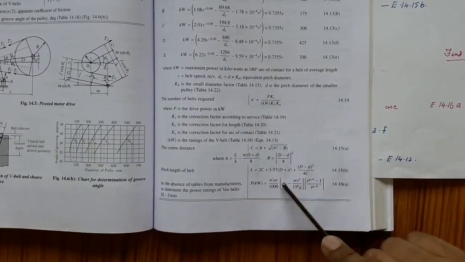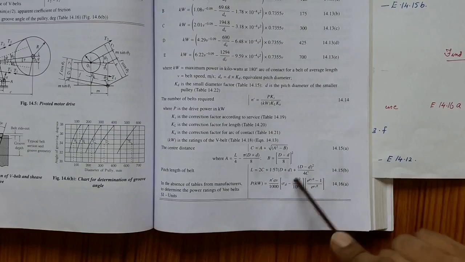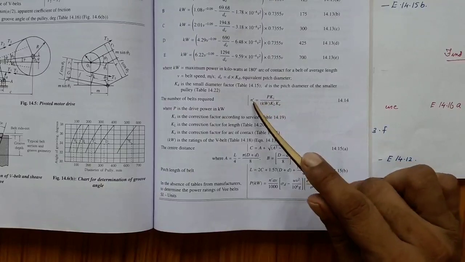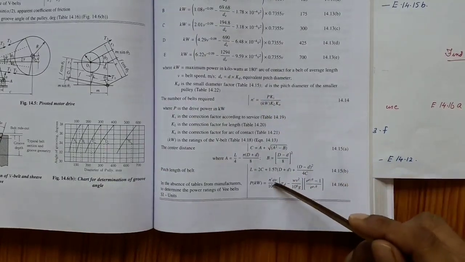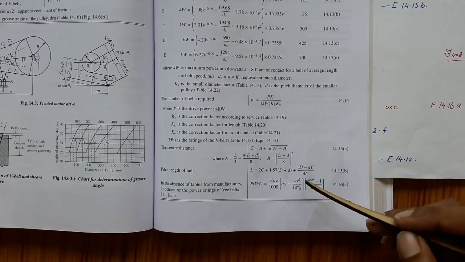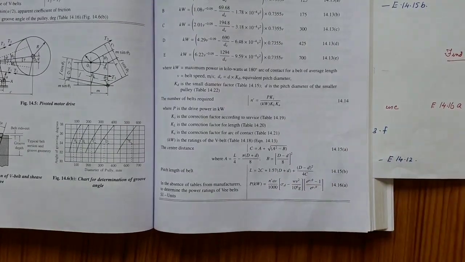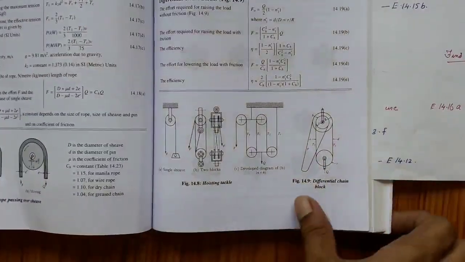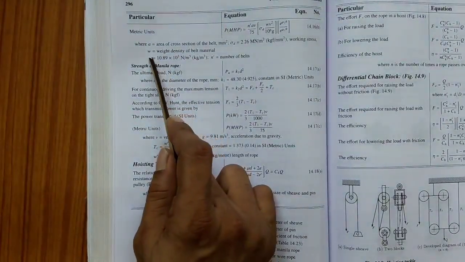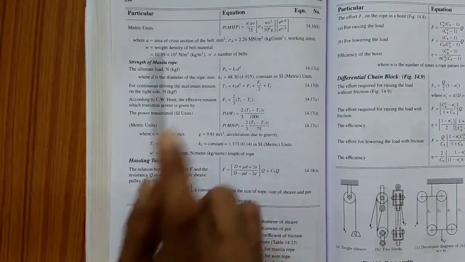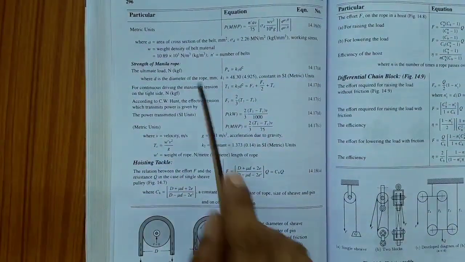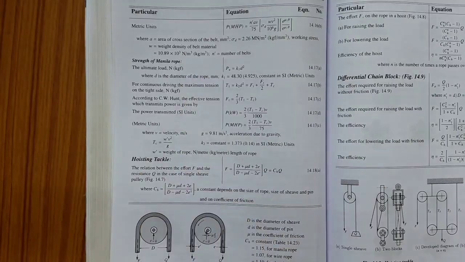14.16a is n dash A V by 1000 sigma d and the remaining portion. See, what is n dash? N dash is the same as the number of belts required. A is the cross-sectional area, V is the velocity; all those things you have right now. Sigma d you will assume; if it is not provided here, you can see it on the next page. Sigma d is 2.26. W is the weight density; I hope you remember what we did in the flat belt drive, where we assumed the value as 10 into 10 cube. Here it is going to be 10.89 into 10 cube.